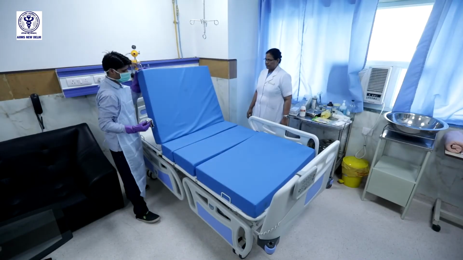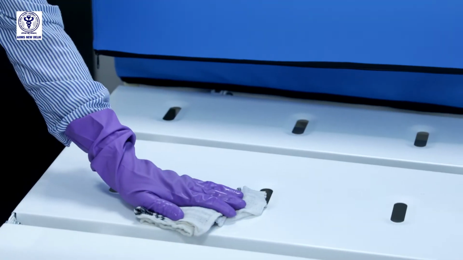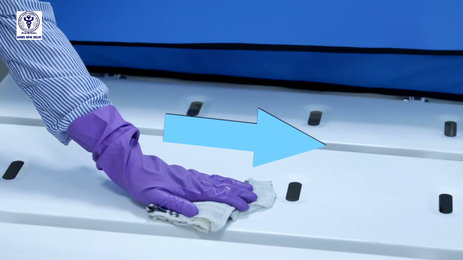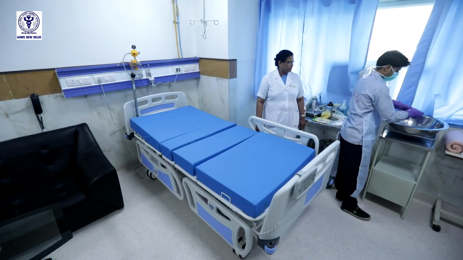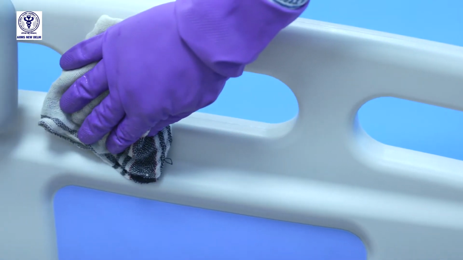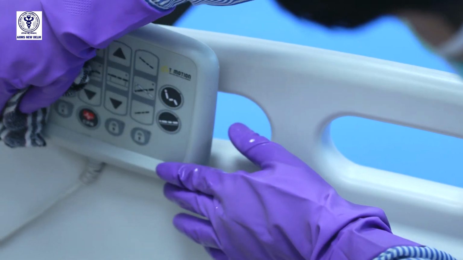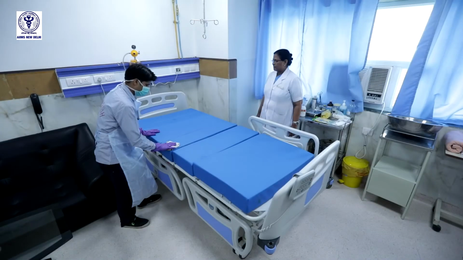Clean all horizontal surfaces of the bed in the room, ensuring that the cloth is changed when soiled. Disinfect all horizontal surfaces of the room by reapplying the disinfectant and allowing for a 5-minute contact time. Allow surfaces to air dry or wipe dry if surfaces are still wet after the 5-minute contact time.